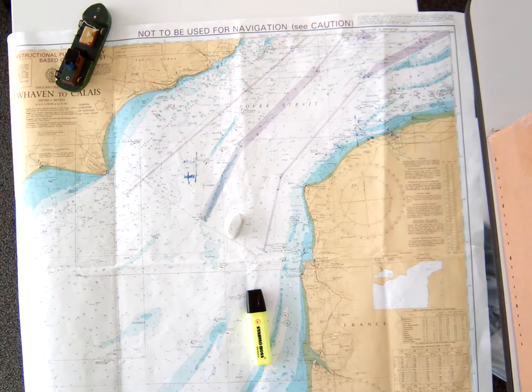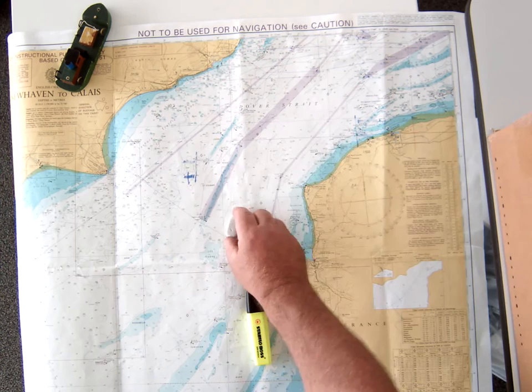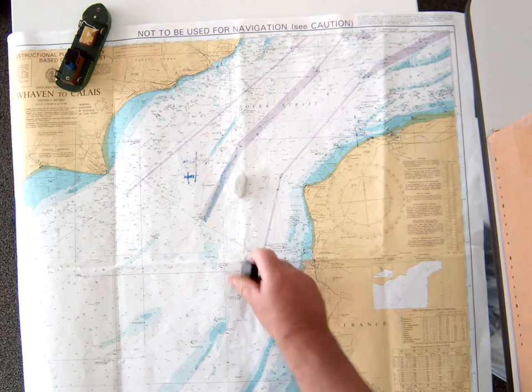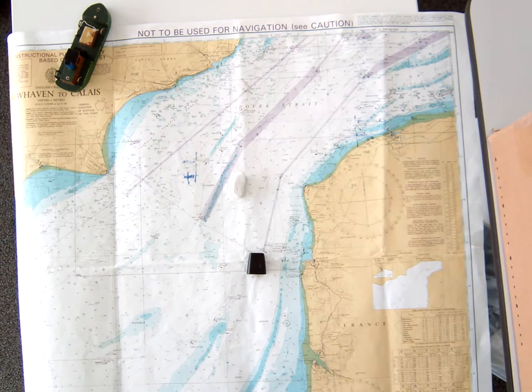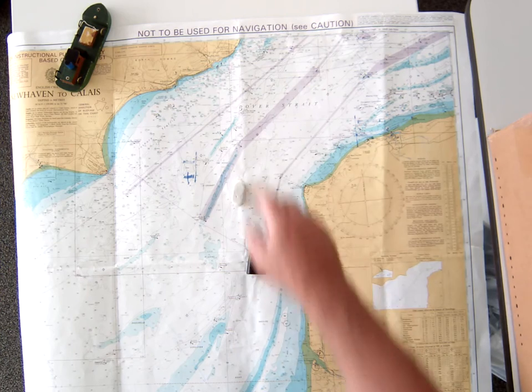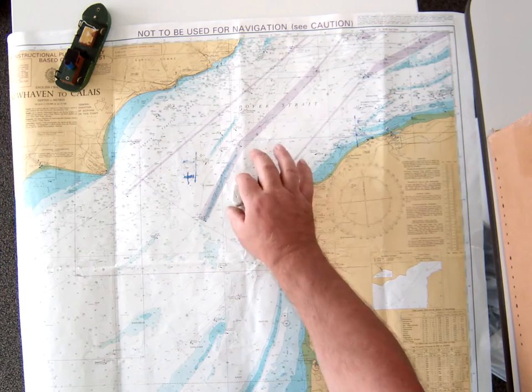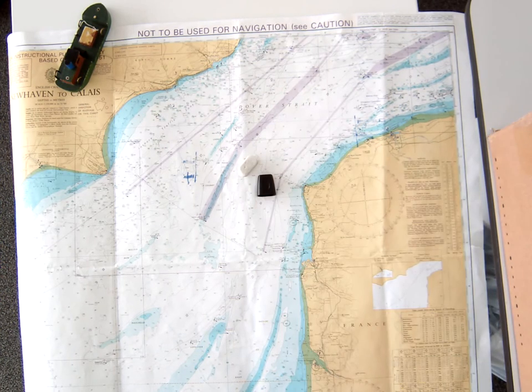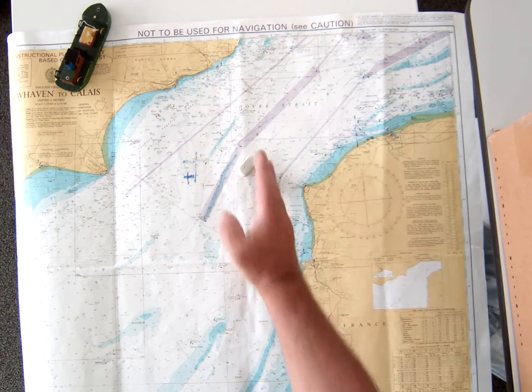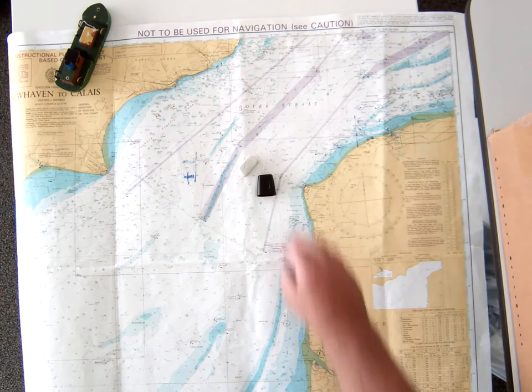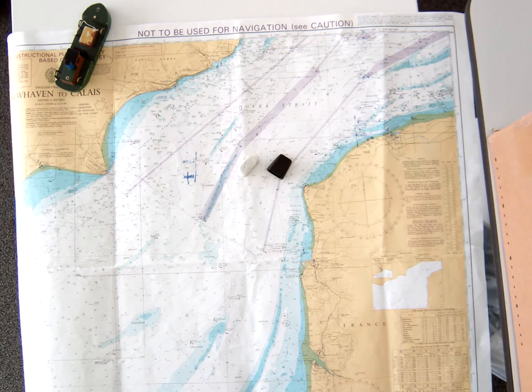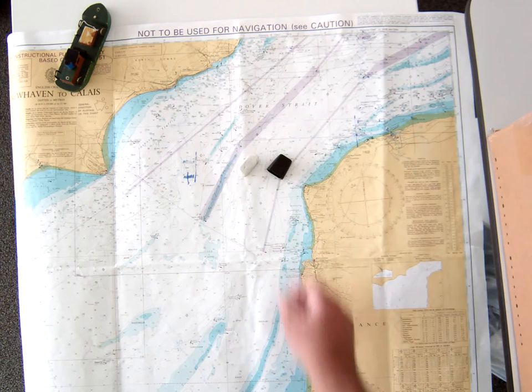If we were to come through, another very similar situation is that if I take this off, we have that, maybe a bit better. If I come round here, now there again I've got that sort of situation. So it's the same scenario. He comes to starboard and then overtakes.